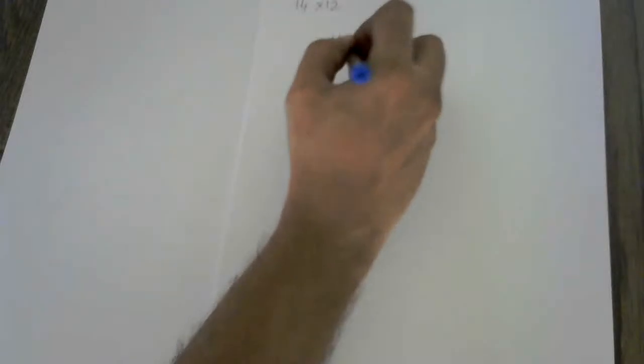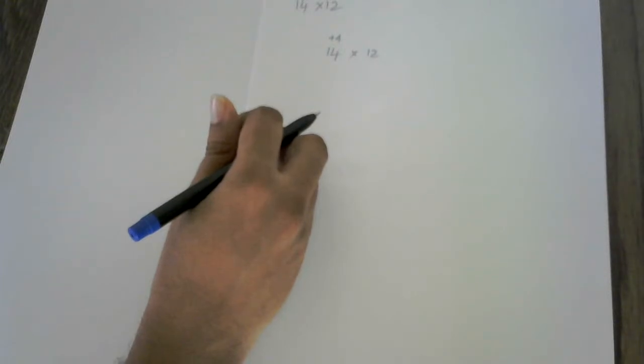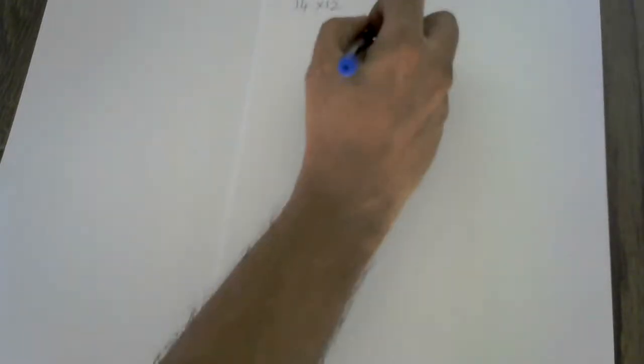Similarly, what will come over the number 12? Okay, so since 12 is 2 more than 10, so we write plus 2 over 12. Okay, so this was the first step.